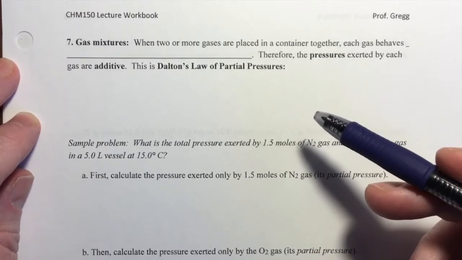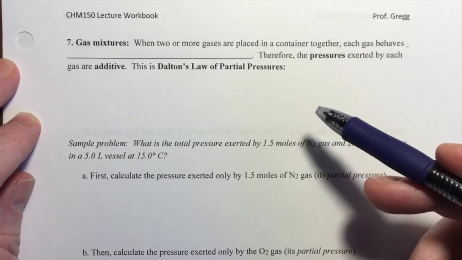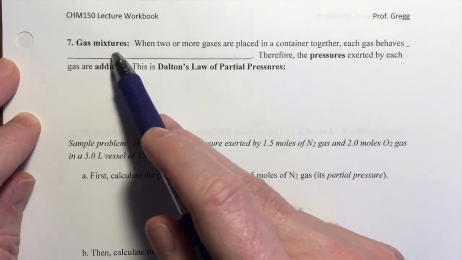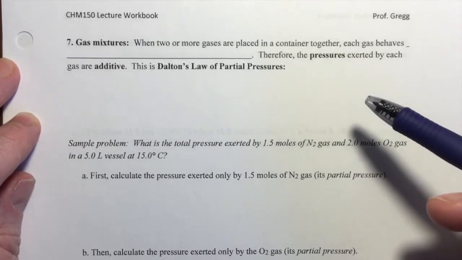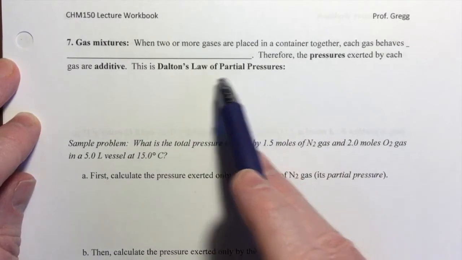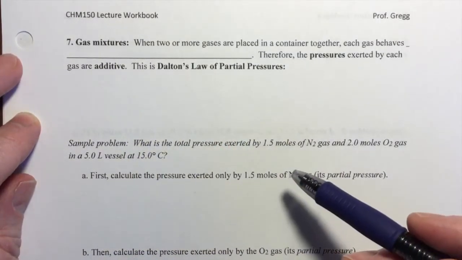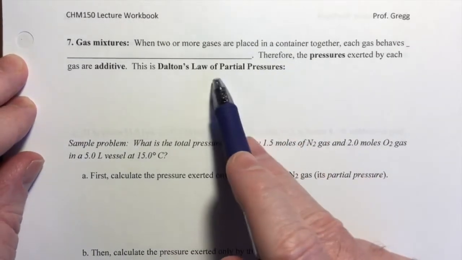The water vapor is not a product of the reaction, but it is present. And so that would end up generating a mixture of gases, even though the water was not part of the chemical reaction. So it's very helpful to be able to talk about partial pressures when we're dealing with gas mixtures. So first of all, let's talk about what partial pressures are.